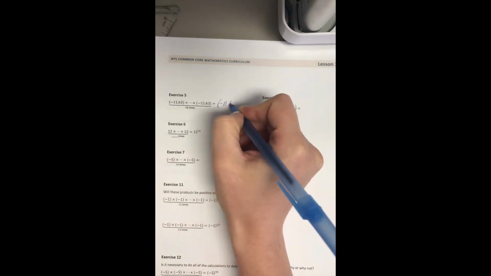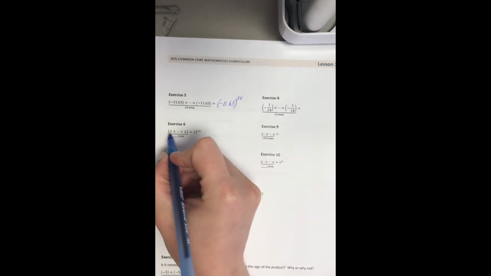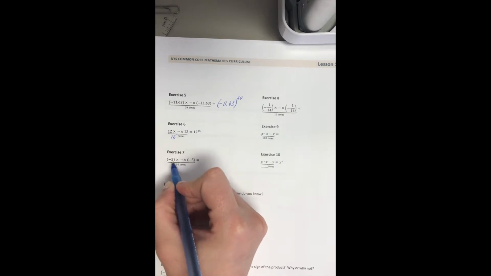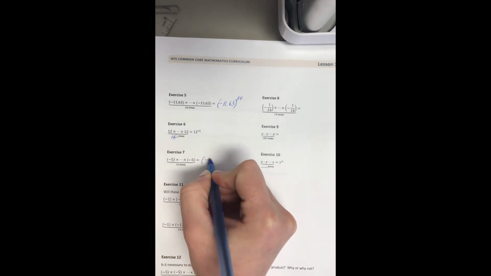Let's continue. So we have exercise 5. Negative 11 and 63/100, taken in parentheses, multiplied by itself 34 times makes (-11 63/100) to the 34th power. Exercise 6, same thing. 12 is multiplied by itself. We need to know how many times. Since it's 12 to the 15th power, we know that 12 is taken by itself 15 times. Exercise 7, negative 5 taken in parentheses multiplied by itself 10 times makes (-5) to the 10th power. Exercise 8, negative 1/14 multiplied by itself 10 times makes it (-1/14) written in parentheses because we are taking the entire fraction to the 10th power.